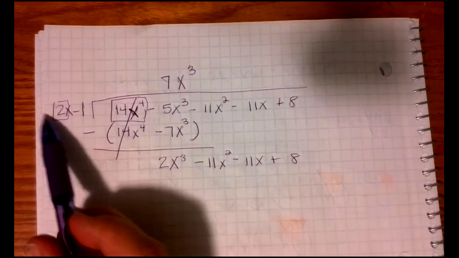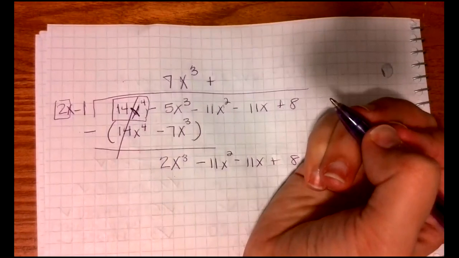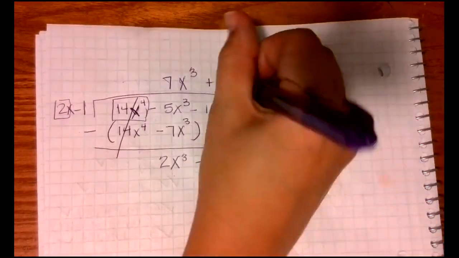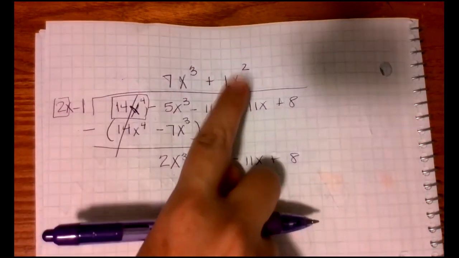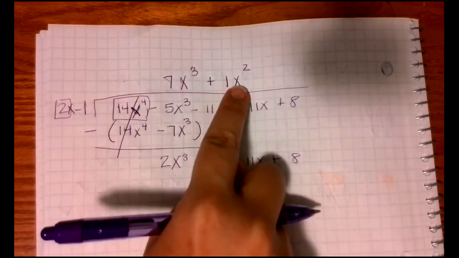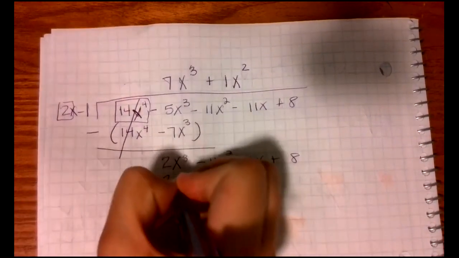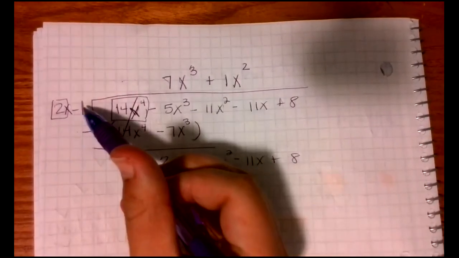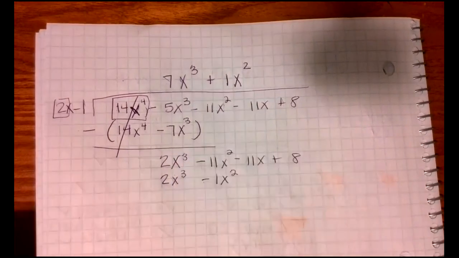2x to the 3rd divided by 2x is a positive, so we do a plus 1, you can write the 1 if you like, you don't have to. X squared. Whenever we write up here, we multiply, so 1x squared times 2x is 2x to the 3rd, and 1x squared times -1 is -1x squared.